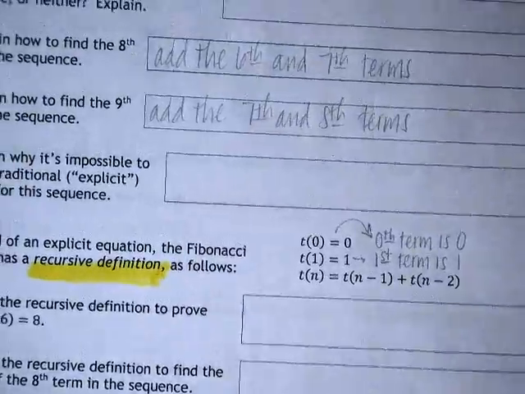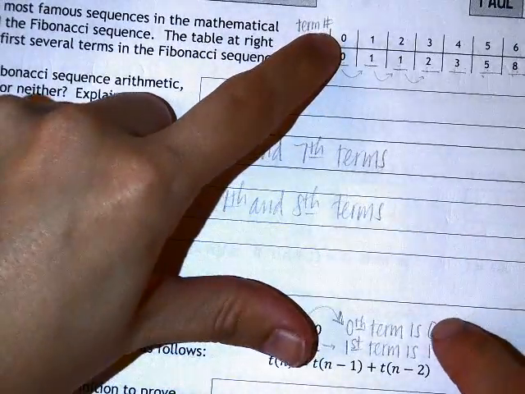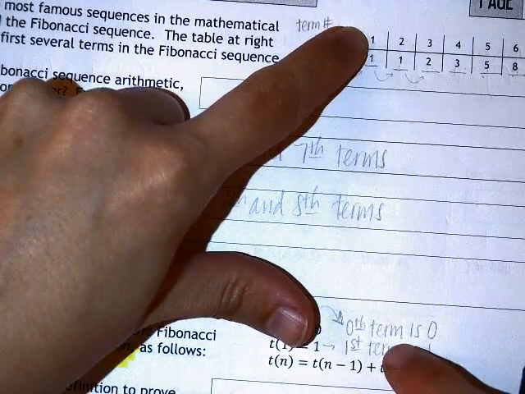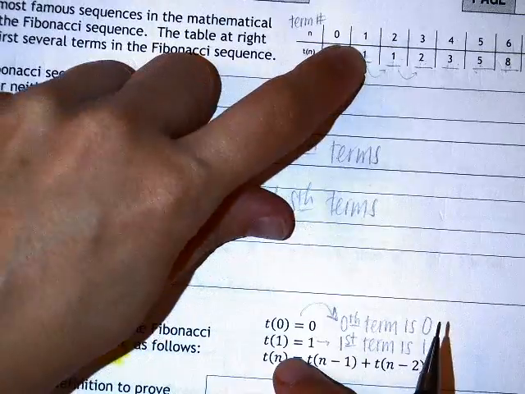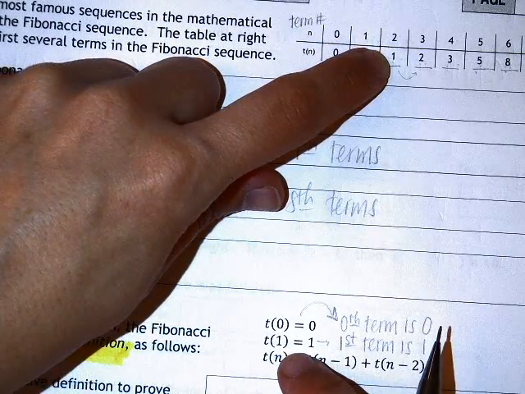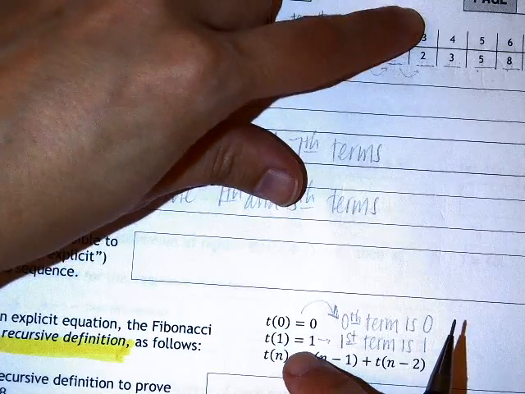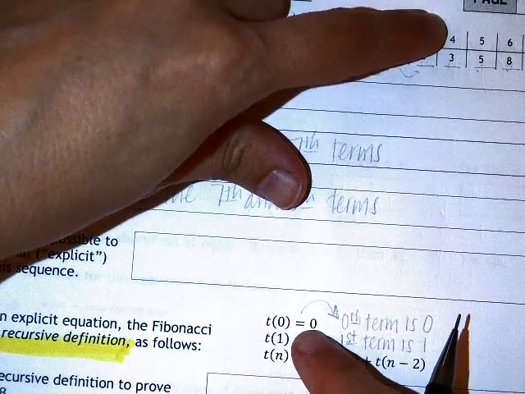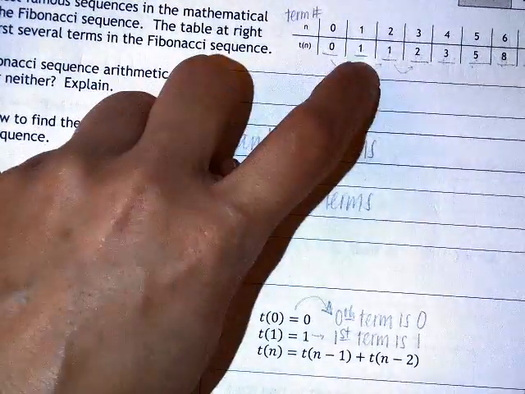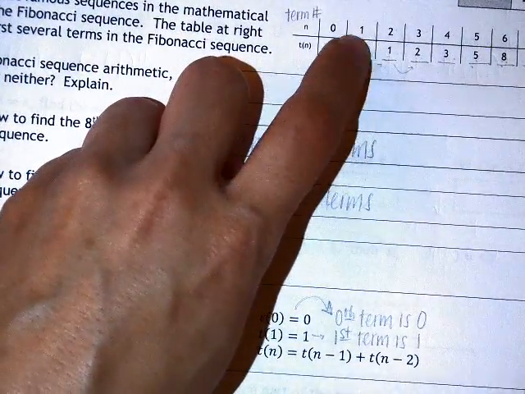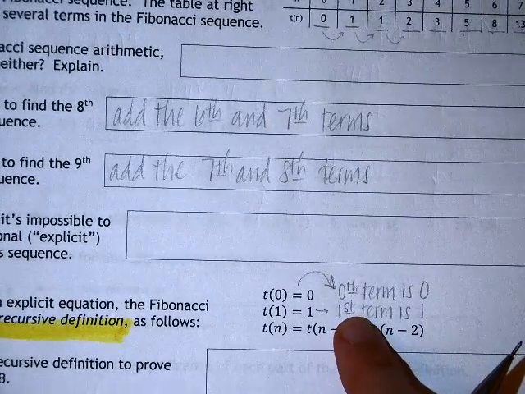And if you're looking back to the table, hopefully that makes sense. The 0 term was 0. The first term is 1. They could have given us more information. They could have said t of 2 equals 1, because the second term is 1. They could have said t of 3 equals 2, because the third term is 2. They could have said t of 4 equals 3, because the fourth term is 3. They could have said lots of different things. They just happened to tell us the first couple of numbers in the table that we saw.